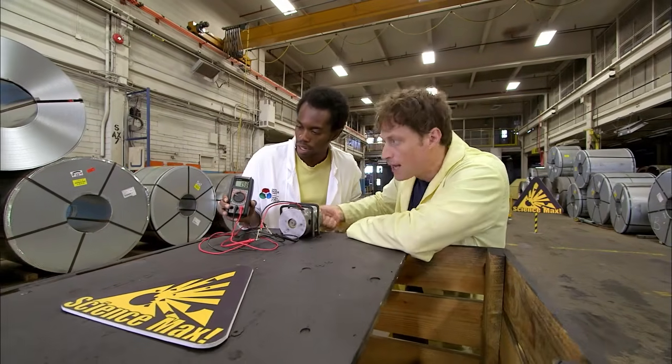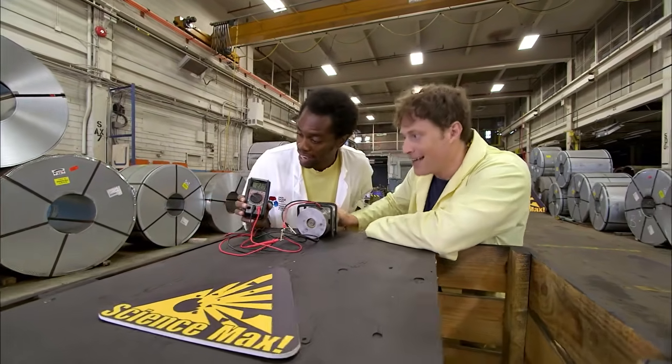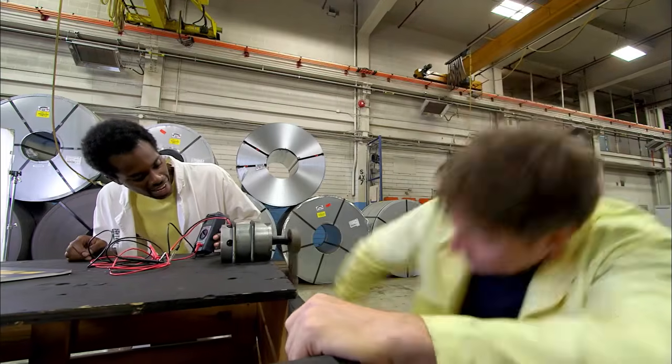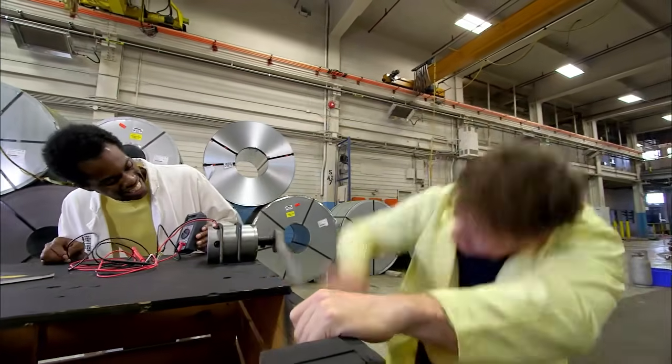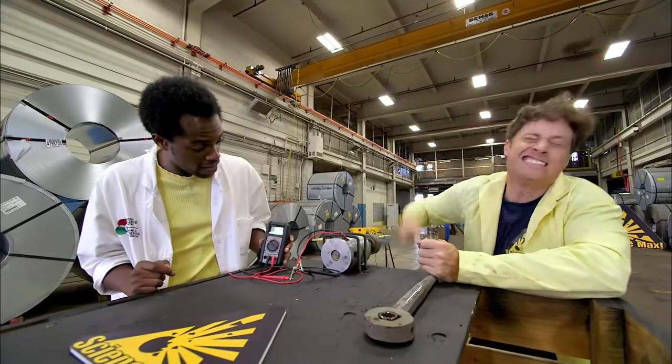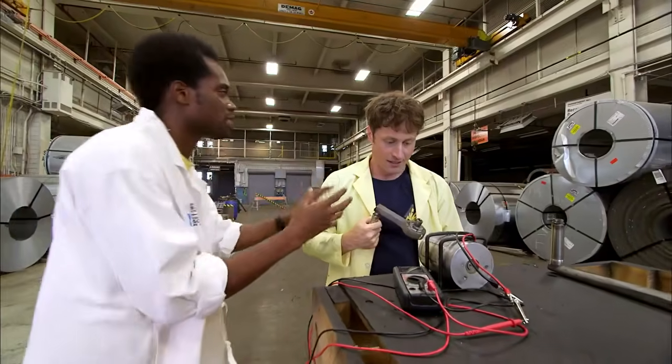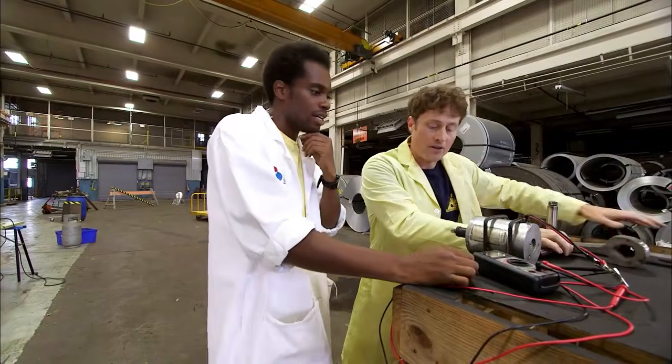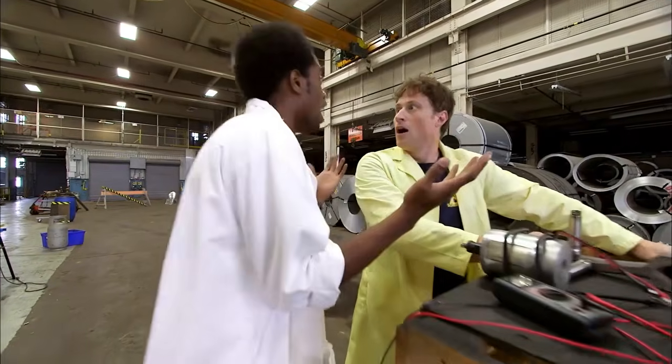Anthony and I are trying to create as much electricity as we can using just human power. But so far, it hasn't been going so well. It all comes down to how fast we can spin the generator. Maybe we could use like some gears or something like that. In order to get it spinning really fast, we're gonna use a bike.